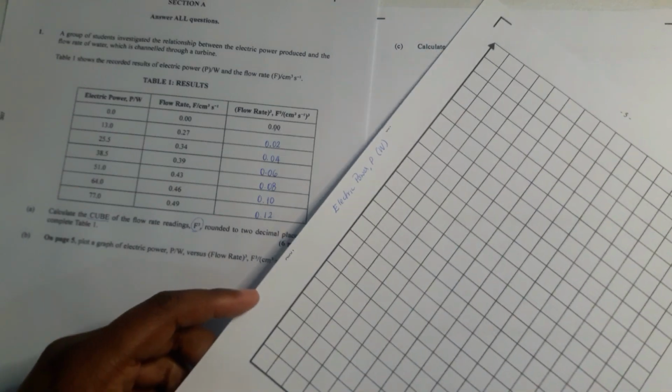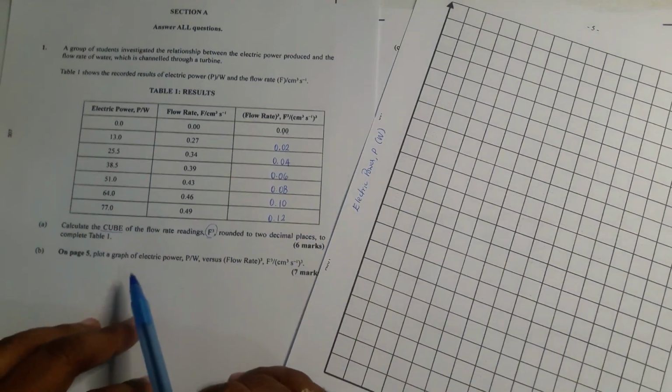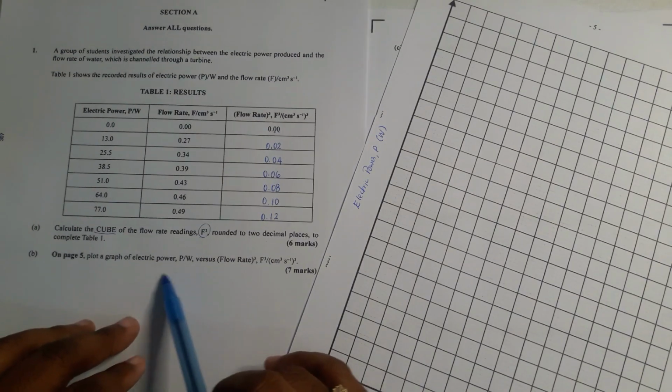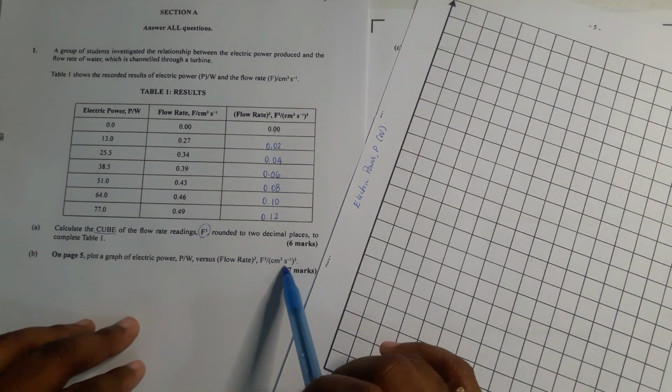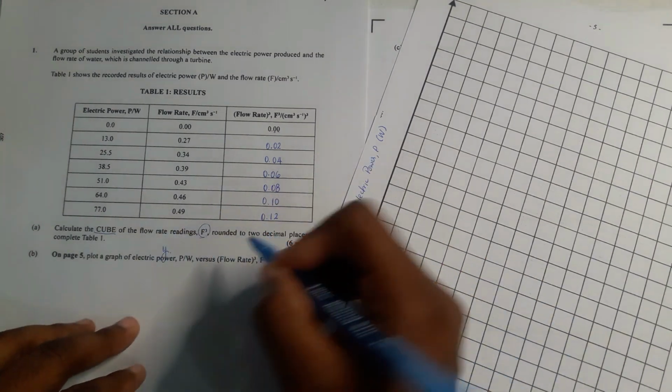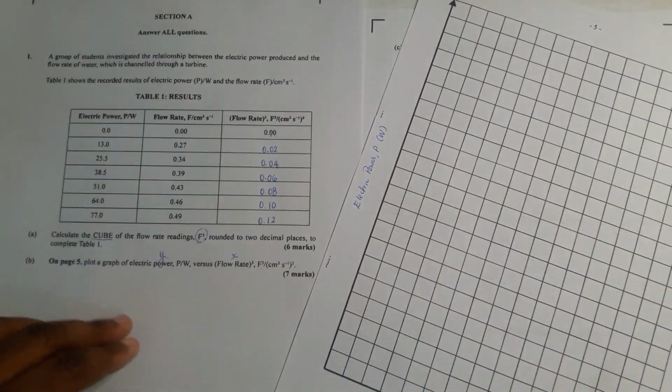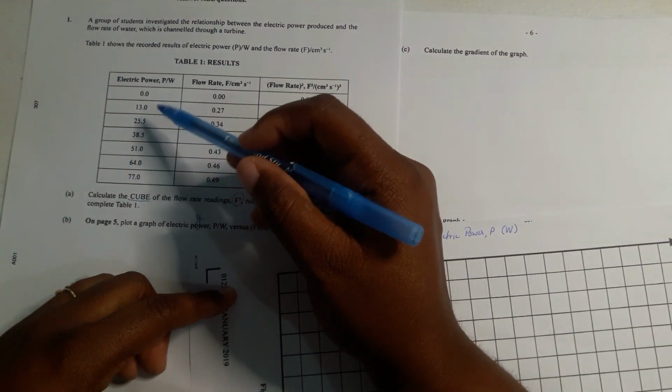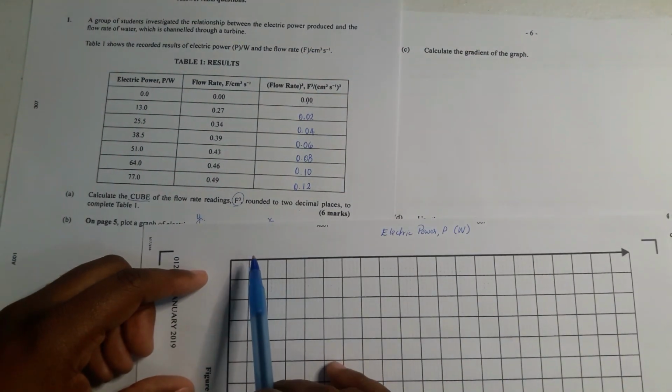And we look for our best calibration. So it says here a graph of power versus flow rate cubed. So the electric power will be on the y-axis, and the flow rate cubed will be on the x. It's y against x. For the electric power, we're going from 0 to 77, and we could go up in 5s.